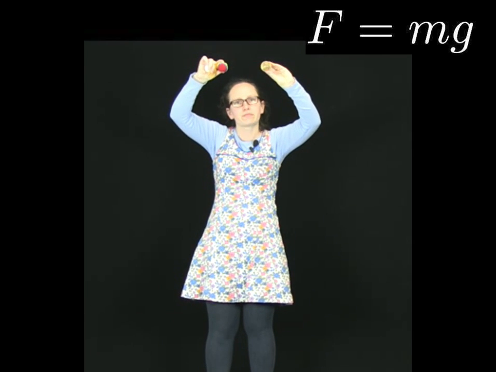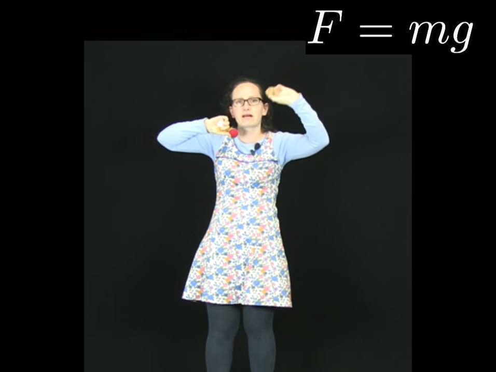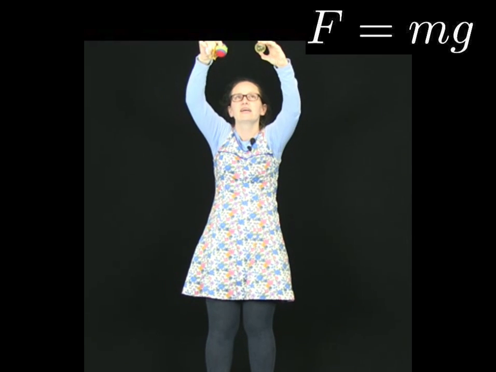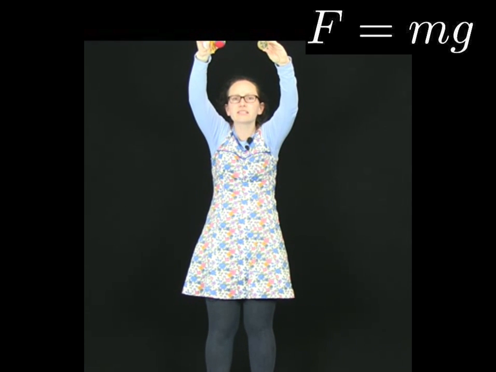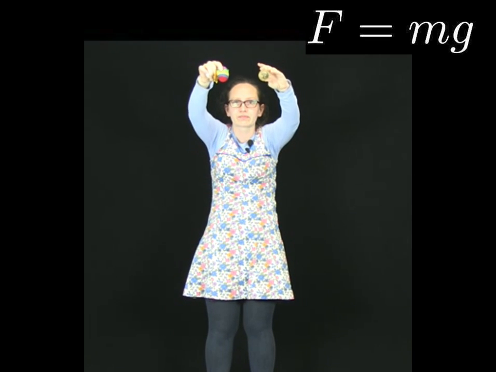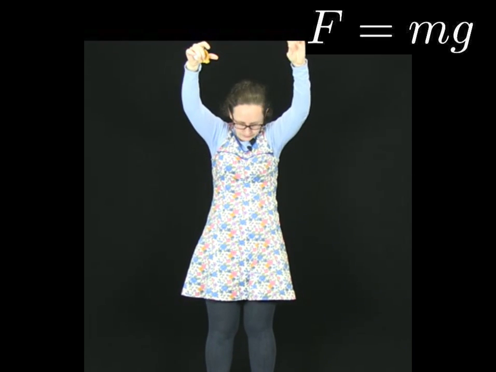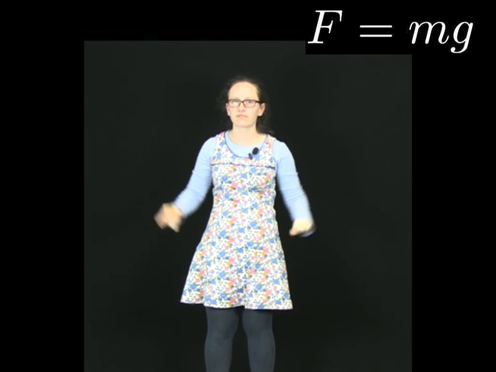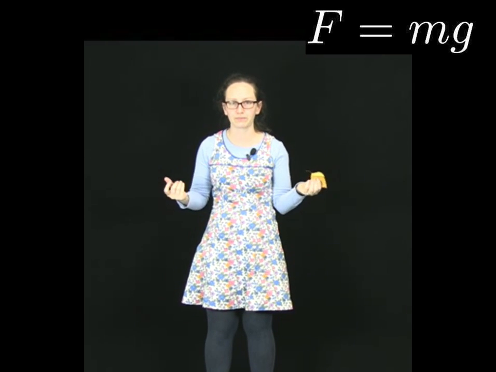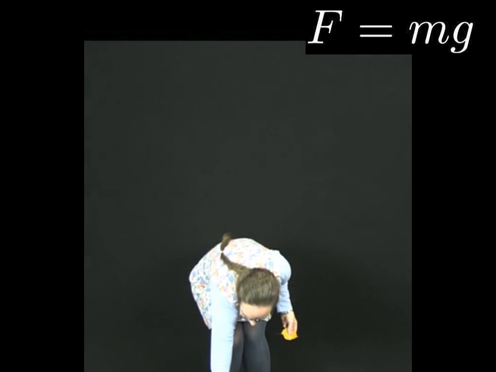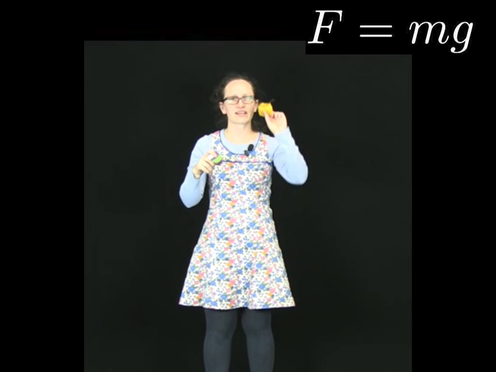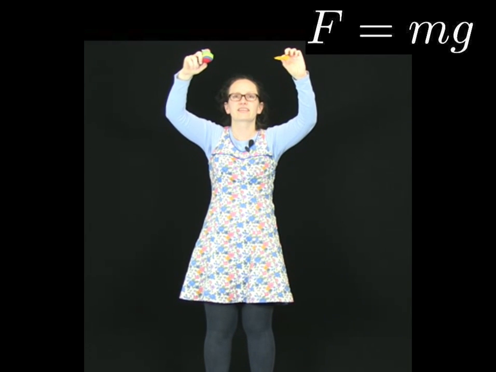If I drop these two balls, which are not identical, one's a rubber ball and one's a beanbag, from the same height, we should see them hit the floor at about the same time. Okay, so let's try that. They hit the floor at approximately the same time. But what happens when I drop a heavy object and something which is really light, like this leaf?